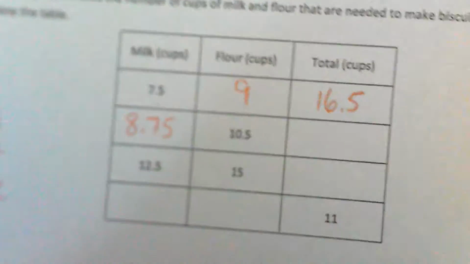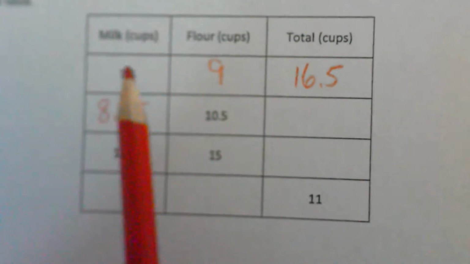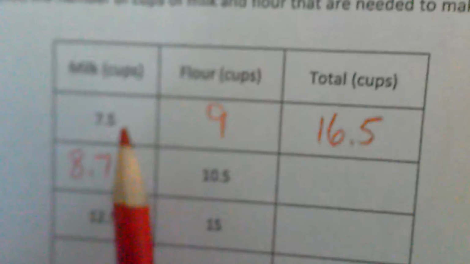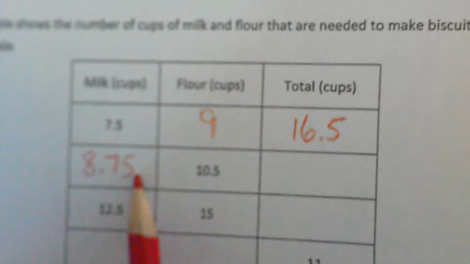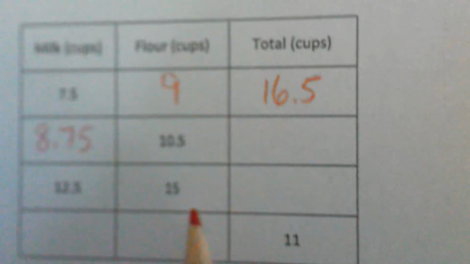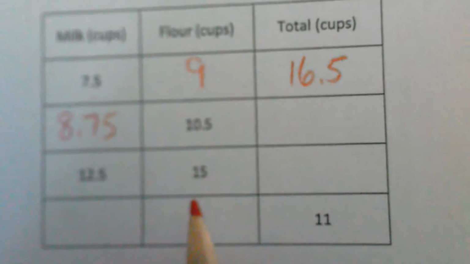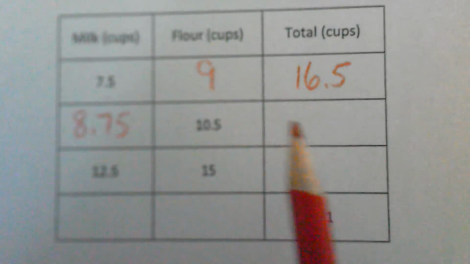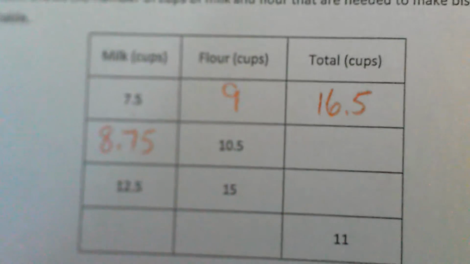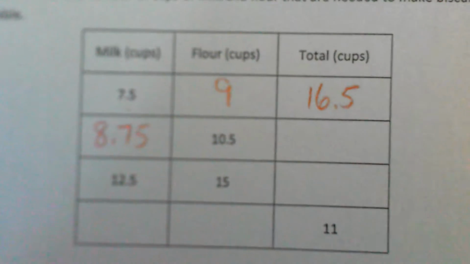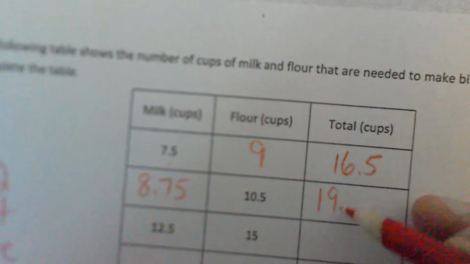8.75. And something that I should notice is that the milk is always going to be less than the flour. 7.5 compared to 9, 8.75 compared to 10.5, even my 12.5 compared to 15. The flour is always going to be larger. Once again, add these up. 8.75 plus 10.5 is going to give me an answer of 19.25. That is going to be my total cups.